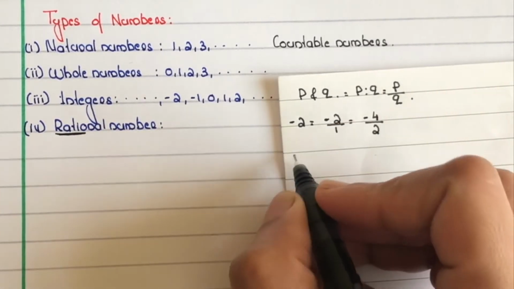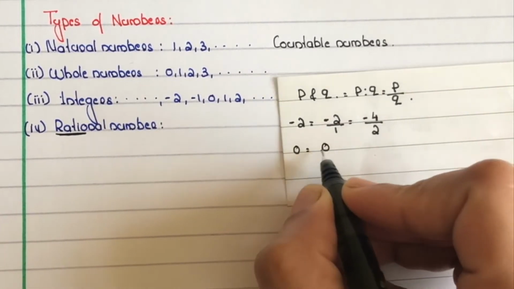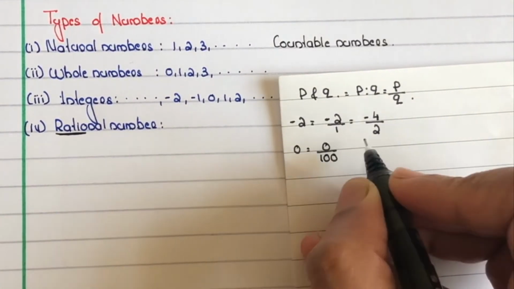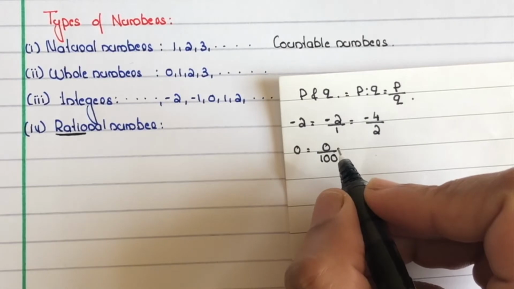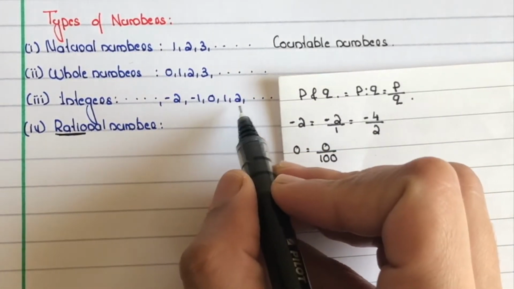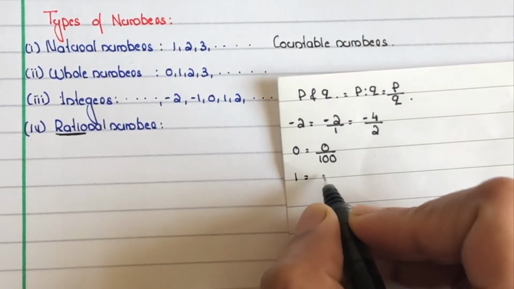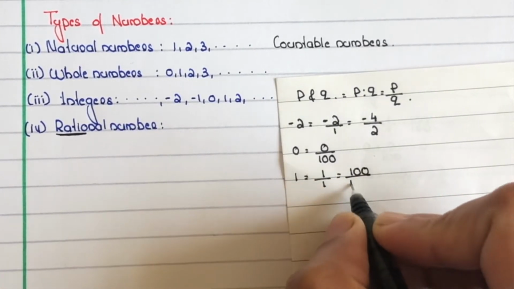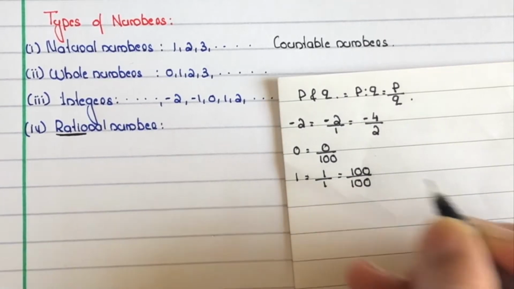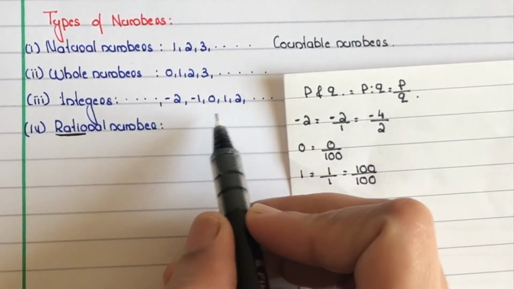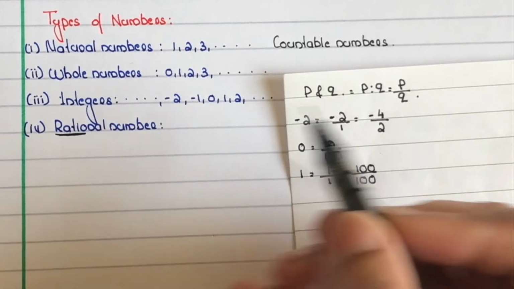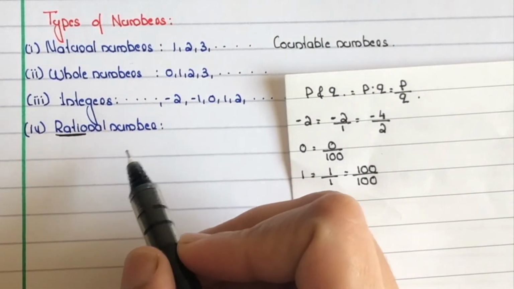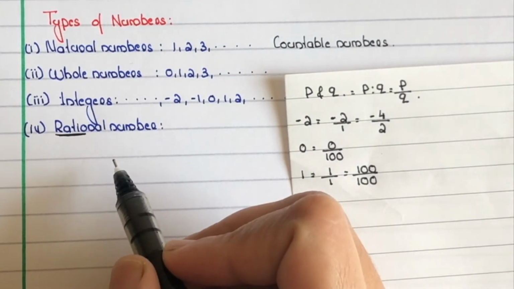Now 0. You can express 0 as 0 by 100. 0 by any number is 0, isn't it? So 0 also can be expressed in P by Q form. Now positive numbers. 1 can be expressed as 1 by 1, or 100 by 100, or 1000 by 1000, etc. So all negative numbers, 0, and positive numbers, that is, all integers, can be expressed in ratio form, isn't it?